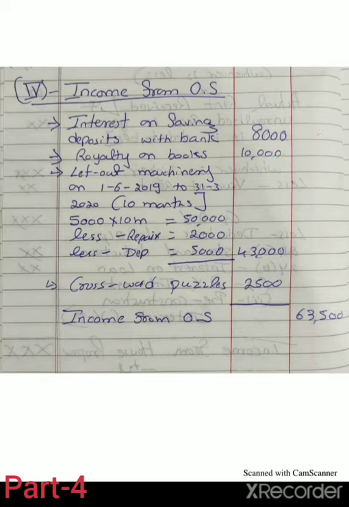Let out machinery on 1/6/2019 to 31/3/2020 means rent received here is for 10 months, not 12 months. Per month rent received is 5,000. 5,000 into 10 months means 50,000 rent received here.